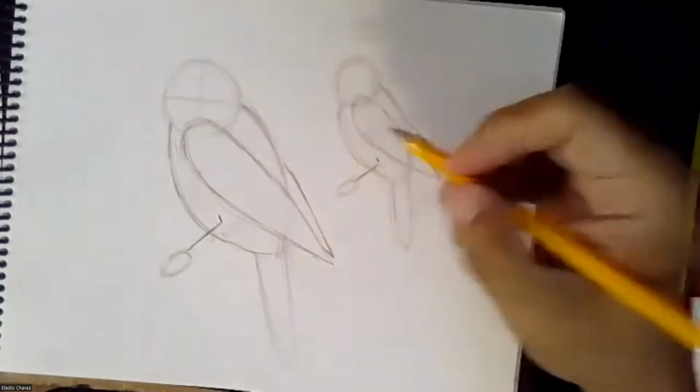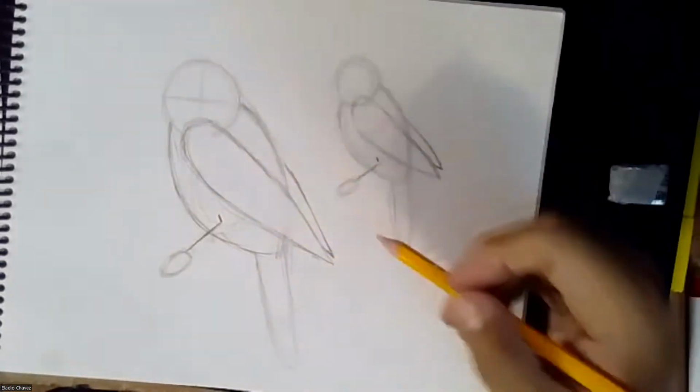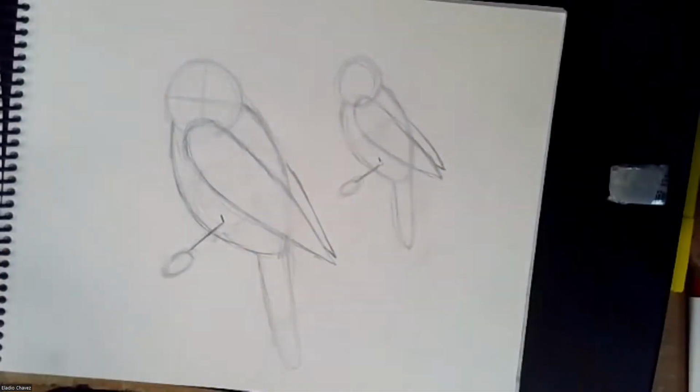Let's get to drawing it. I'm going to start with the head, and I'm going to zoom in.